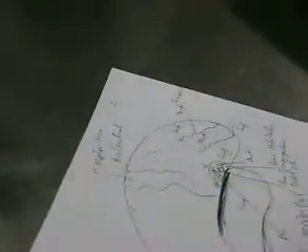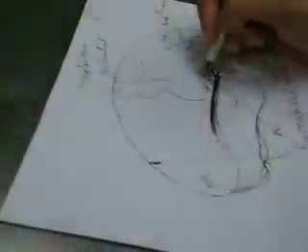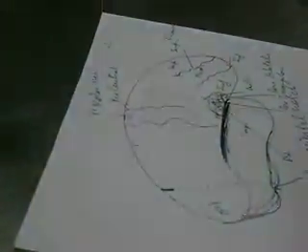We don't know that. This is how it is. So, this is the Broca's motor speech area.